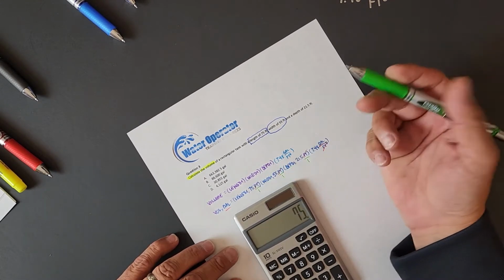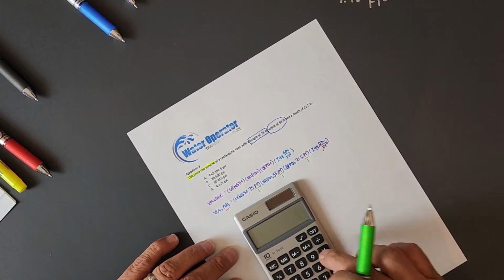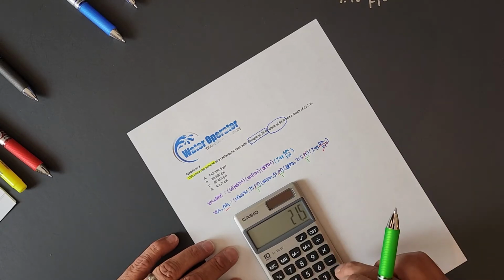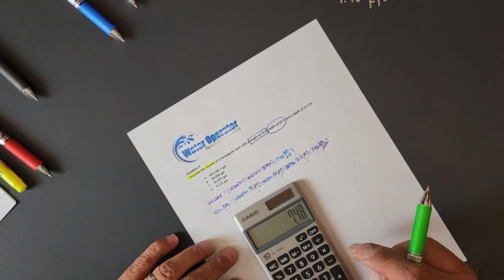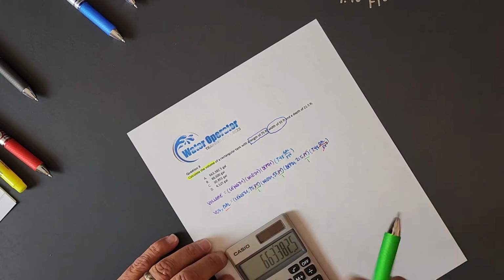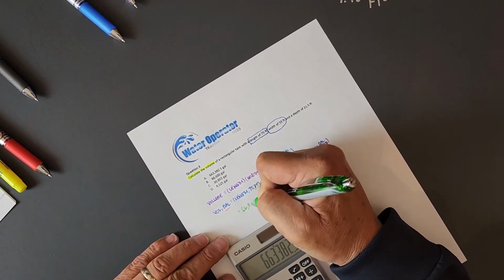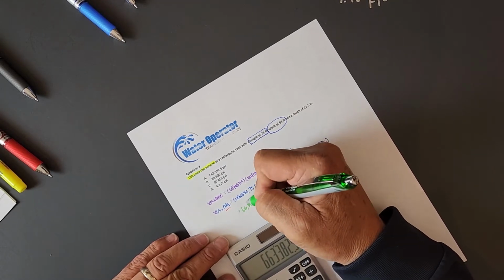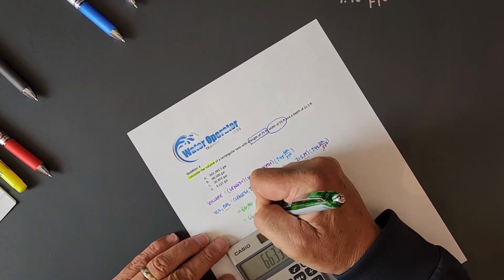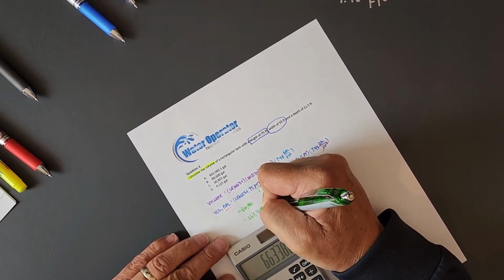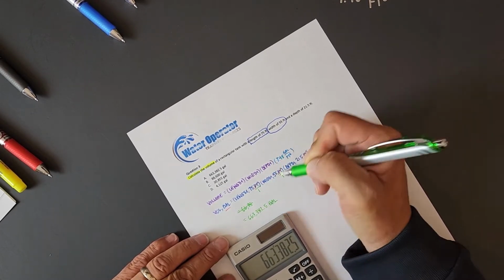It's 75 over 1. 75 times 55 times 21.5, and then we're going to multiply it by 7.48 equals 663,382.5 gallons.